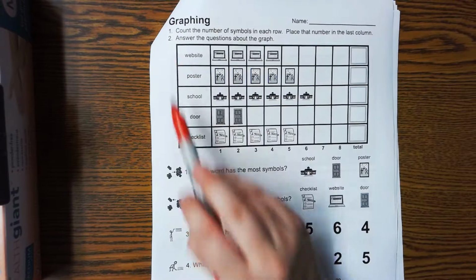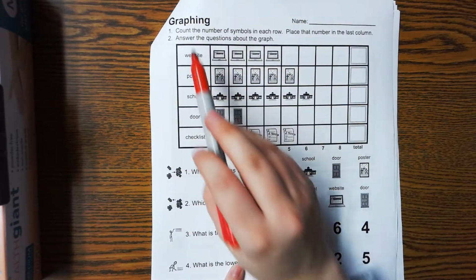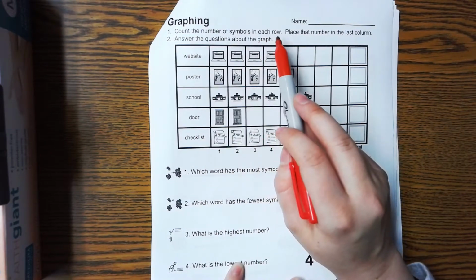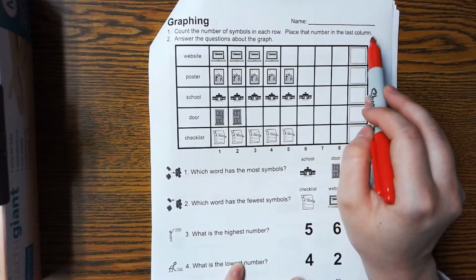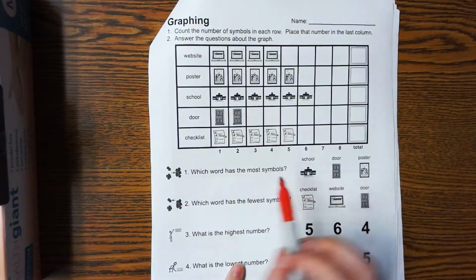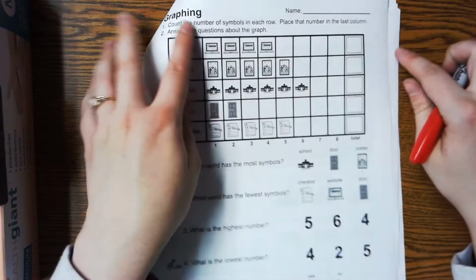So here we have our graph, okay? So let's read our instructions for it. Count the number of symbols in each row. Place that number in the last column. Answer the questions about the graph. So on the very side of our graph, we have our labels.